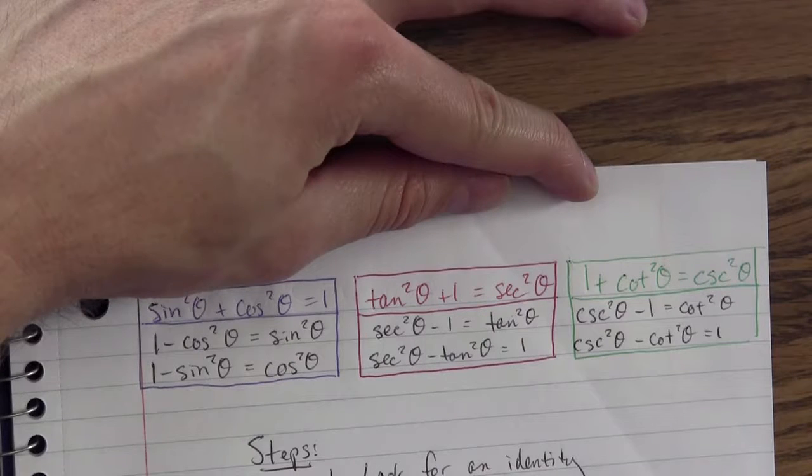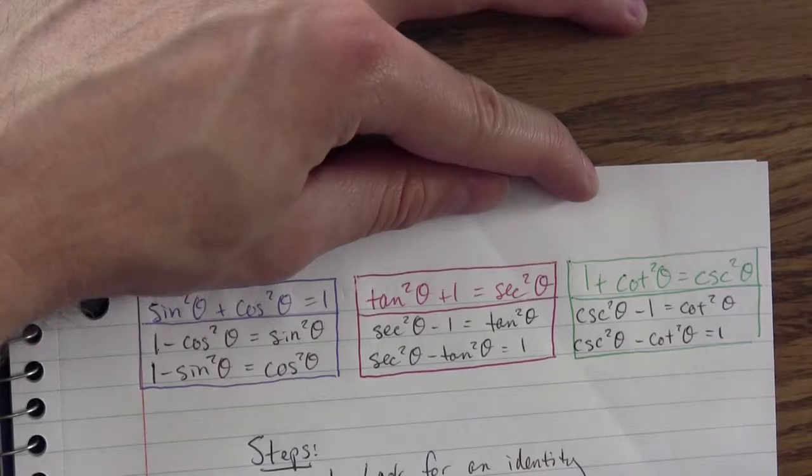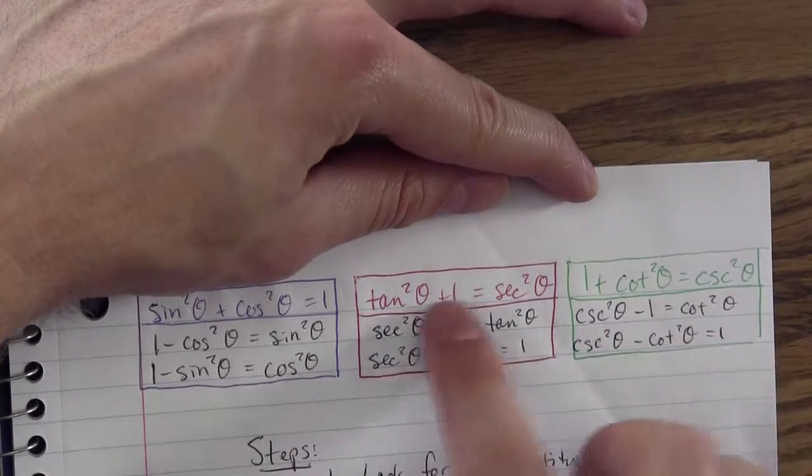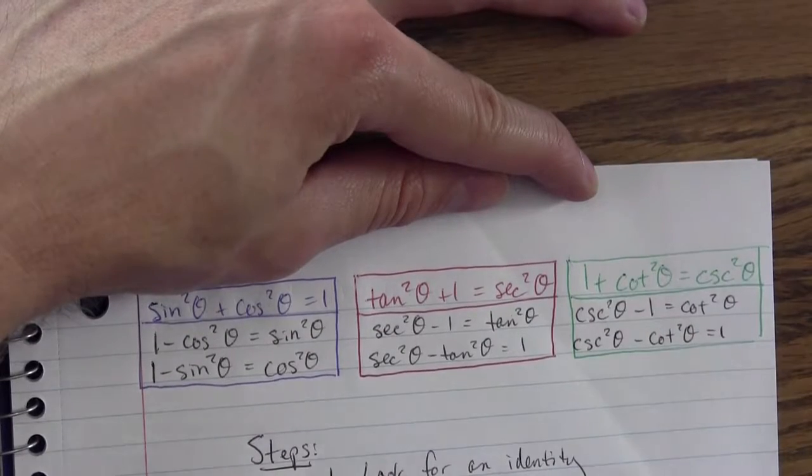Now, there's really no way to get around it. You are going to have to memorize these. But the good news is, again, you already know this one, so you're really just memorizing two things. So just drill these until you know them by heart.